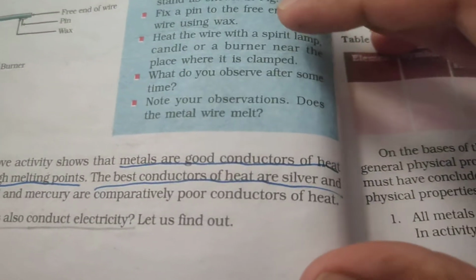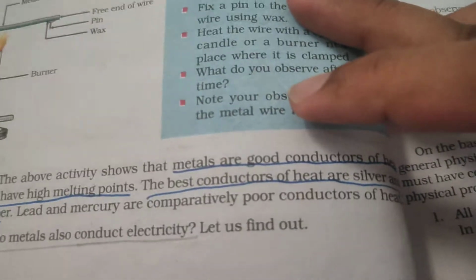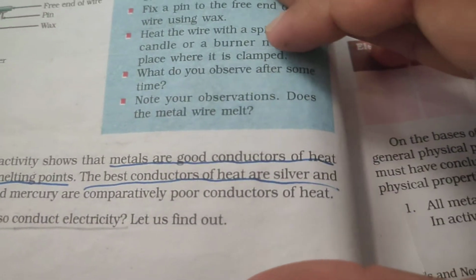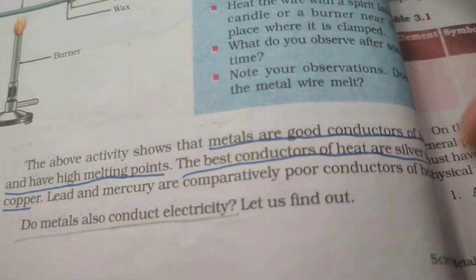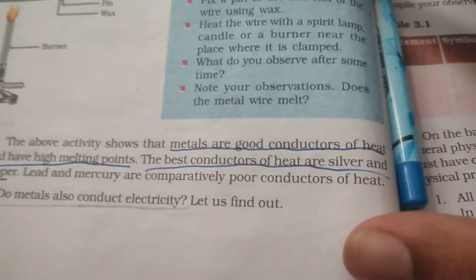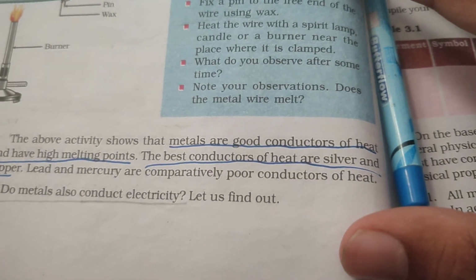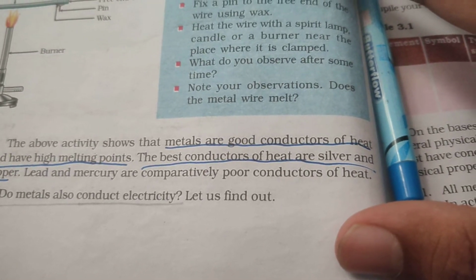The above activity shows that metals are good conductors of heat and have high melting points. The best conductors of heat are silver and copper, of which our cooking utensils are made. Lead and mercury are comparatively very poor. Actually, they are very poor conductors of heat, not just poor. So, do metals also conduct electricity?